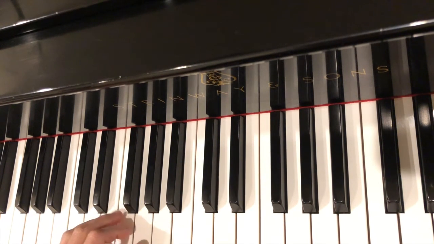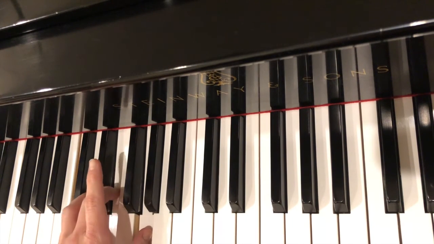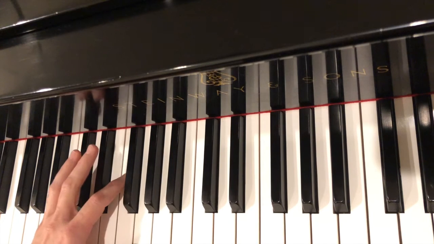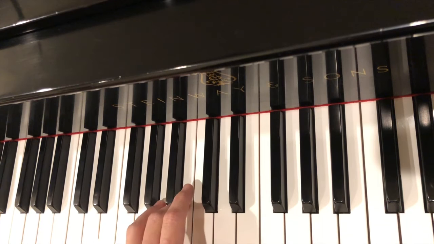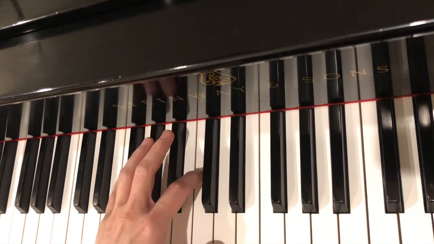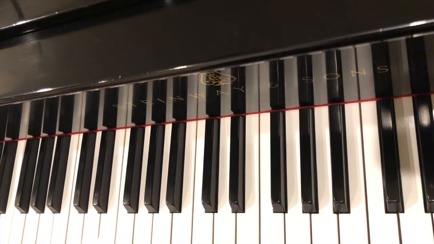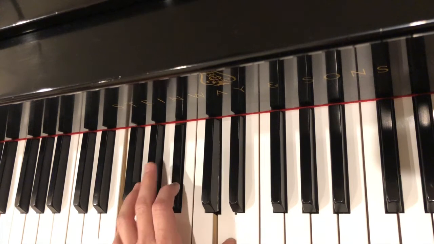Now, the chords can be different in different keys. Let's say in C major, 1 is this, 4 is this, and 5 would be this. But in G major, 1 is this, 4 is this, and 5 would be this. And F major, for example, 1, 4, and 5.